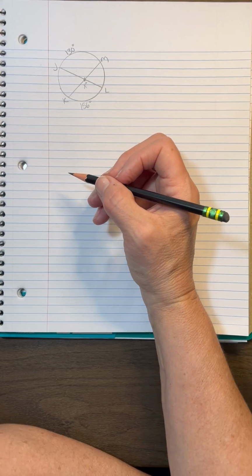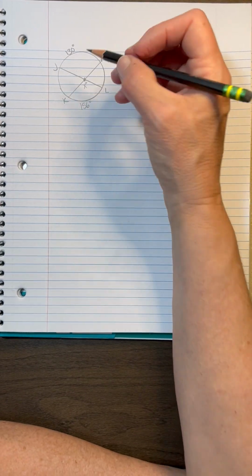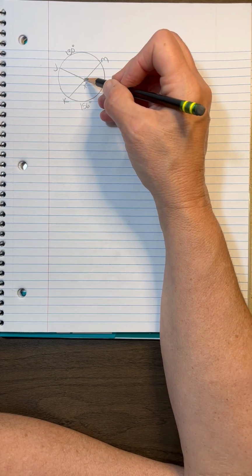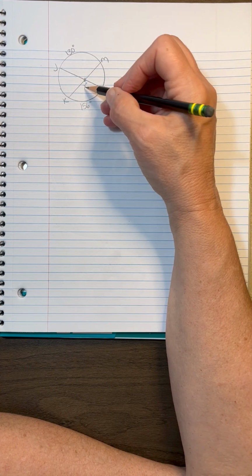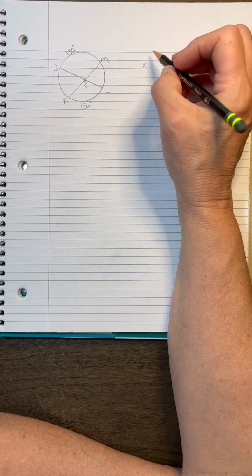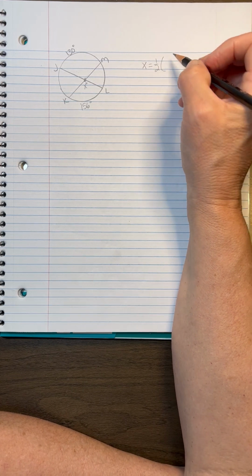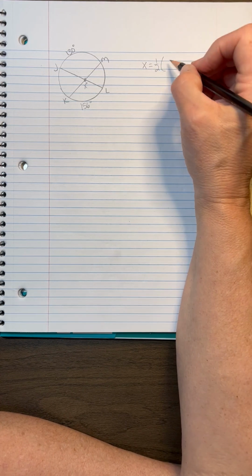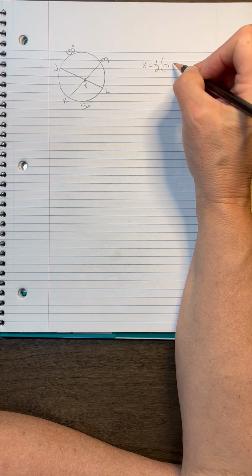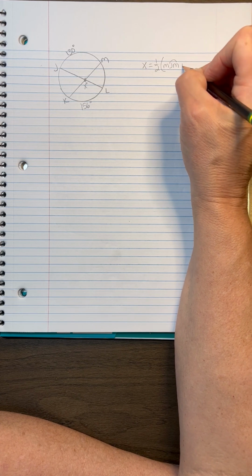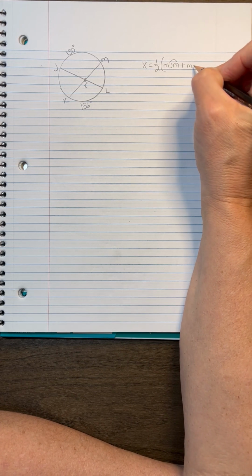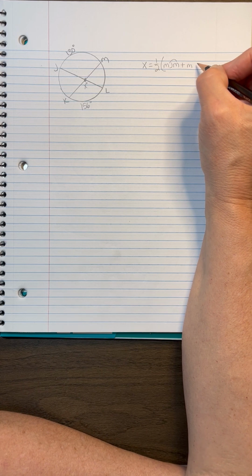Okay. So what do we know? We know the angle that's created by the two intersecting lines. So x is going to equal half the intercepted arcs added together. So the measure of arc JM plus the measure of arc KL.